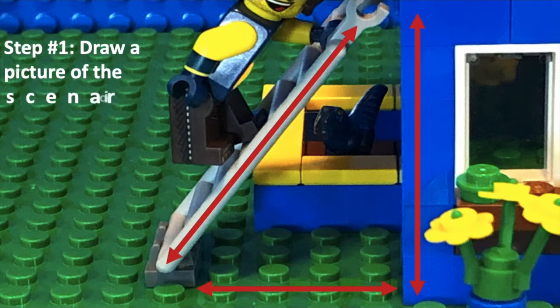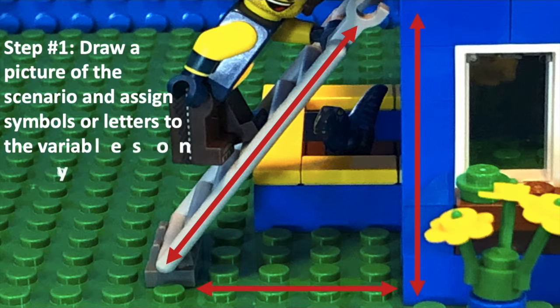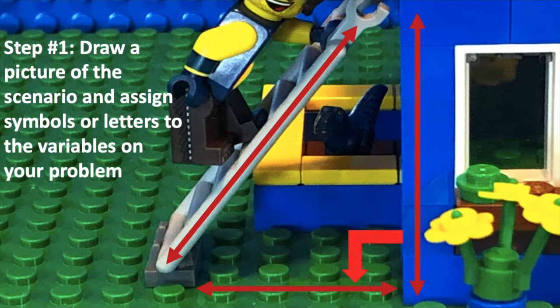Step 1. We need to draw a picture of the scenario and assign symbols or letters to the variables in our problem. So, once we have our picture, in this case, you can see a right triangle that is formed between the wall, the ground, and the ladder. Our ladder would be the hypotenuse, which is a constant in this case, 27 feet long. And then we assign variables to the wall, W, and to the ground, X.